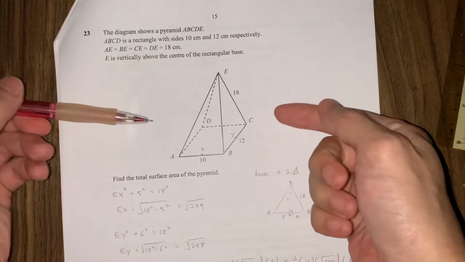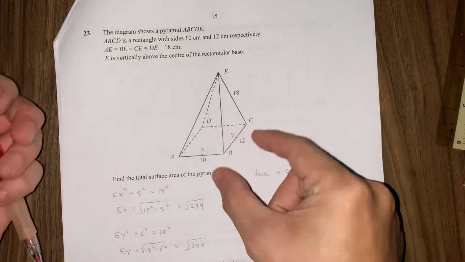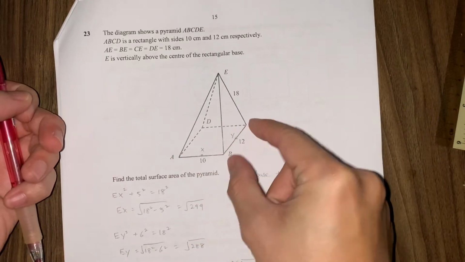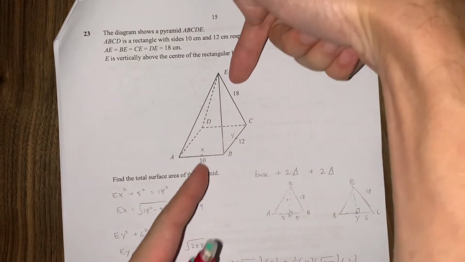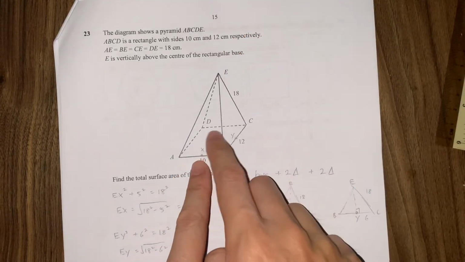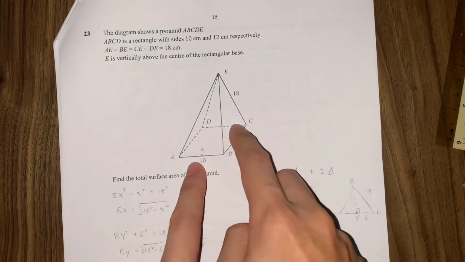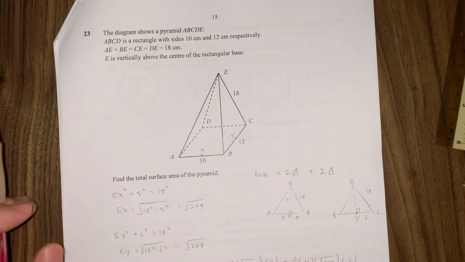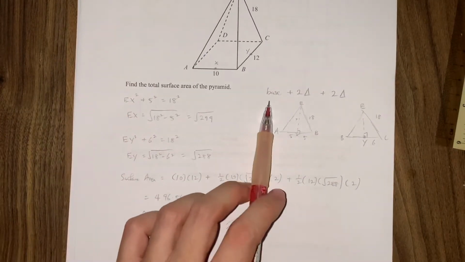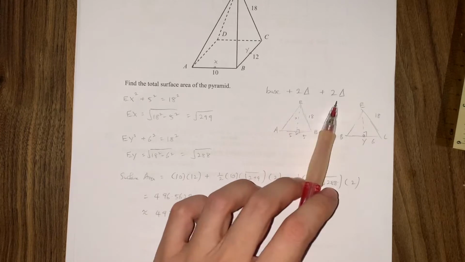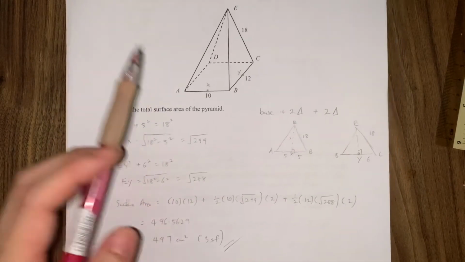Because these 2 triangles are the same, because they both have 12 as the base. And these 2 triangles are the same, because they both have 10 as the base. So there are actually 2 different triangles. So it's the base plus the 2 triangles, and the triangles are different. Let's do one, you will quickly see the idea.